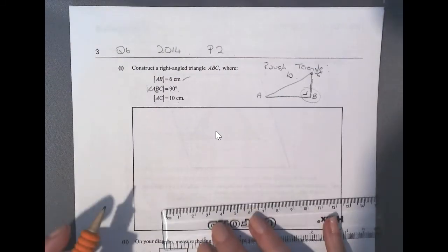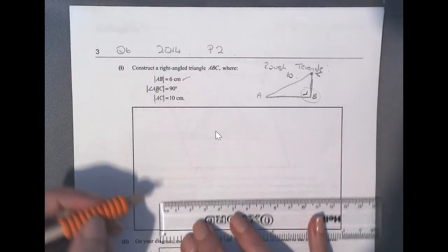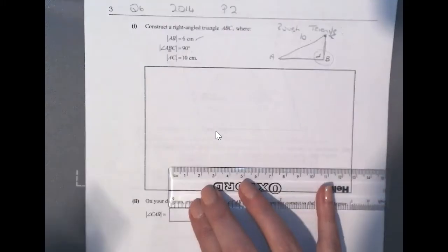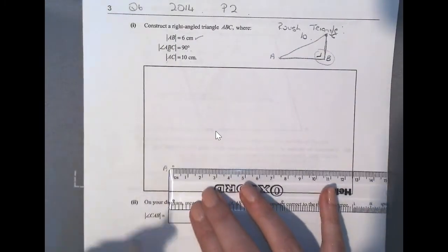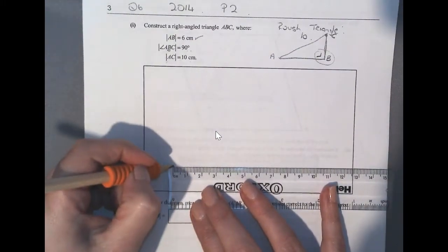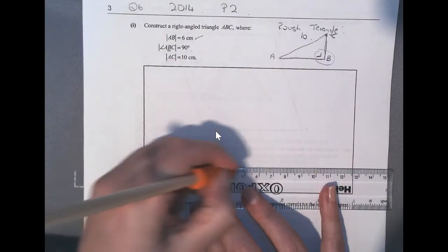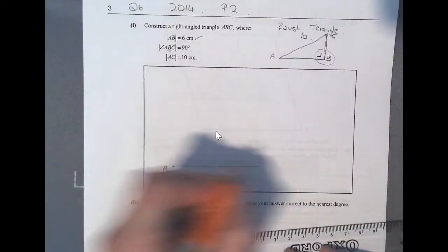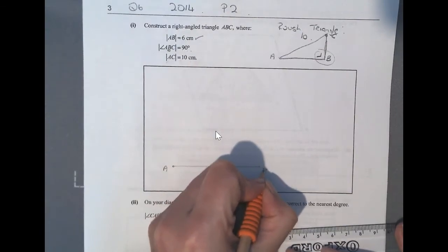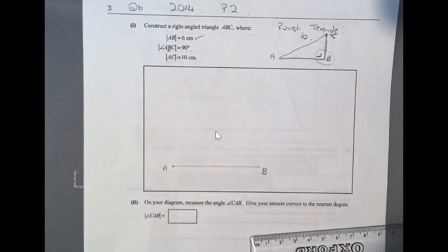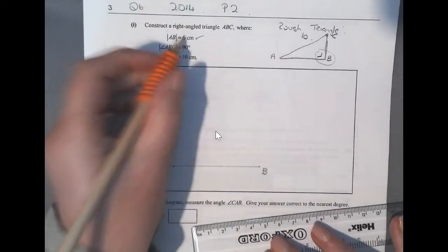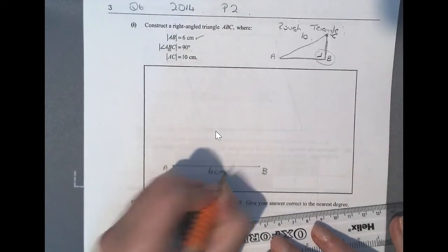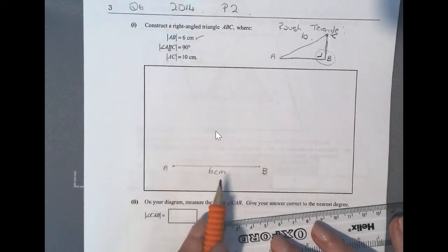The length of AB is 6. I've got my ruler and I'm measuring out to draw a dot there, which is my point A, and I'm going to measure out 6. You can draw a longer line if you want and then measure off the 6 with your compass, or measure off 6 just like I've done there now. Let me double check that: 6 centimeters AB. It's good practice, if they give you a value in the question, that you put it into your construction.